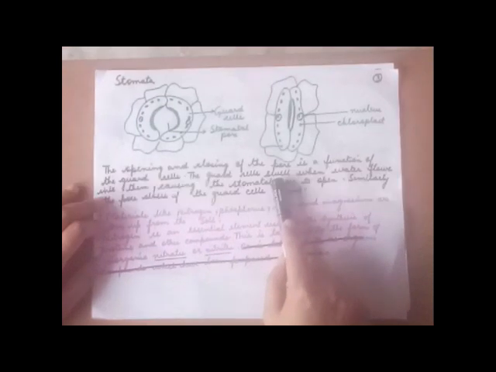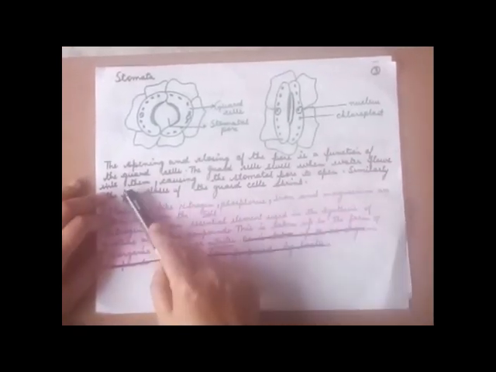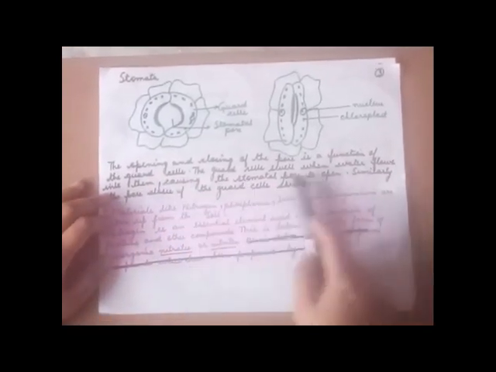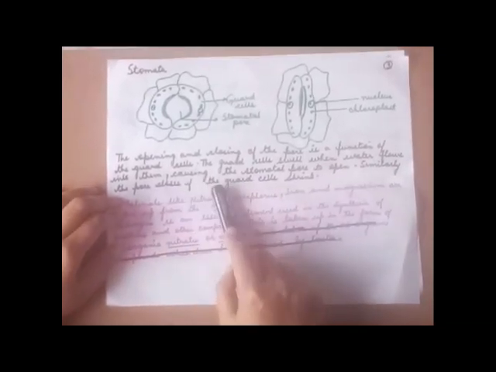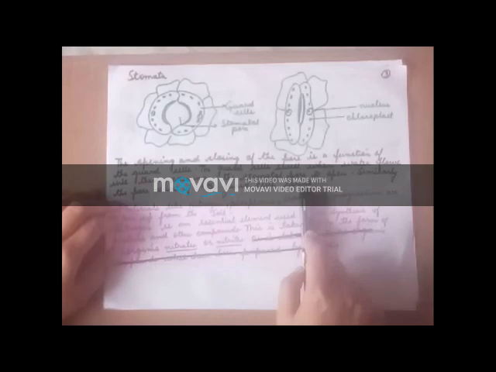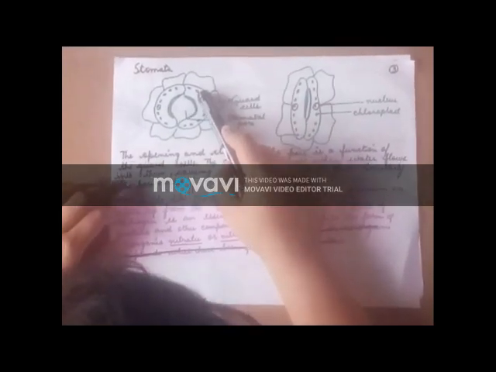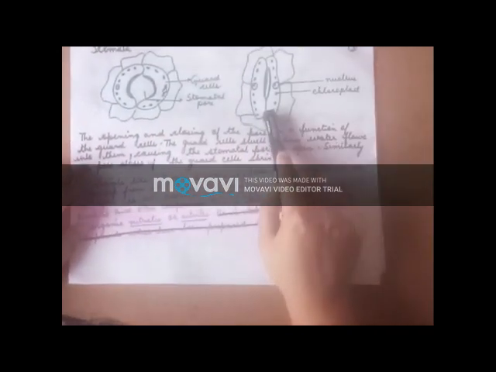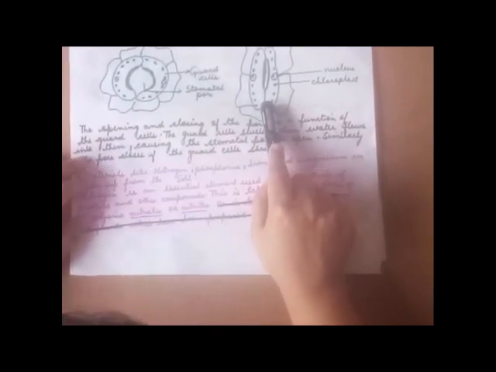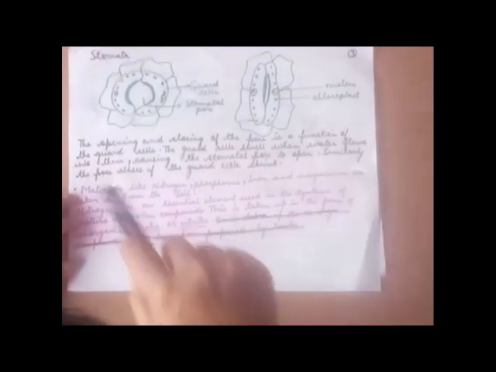The guard cells swell when water flows into them, causing the stomatal pore to open. Similarly, the pore closes if the guard cells shrink. When the water enters, they swell up and the pore opens. When it loses water, we see the guard cells shrink and the stomatal pore closes.